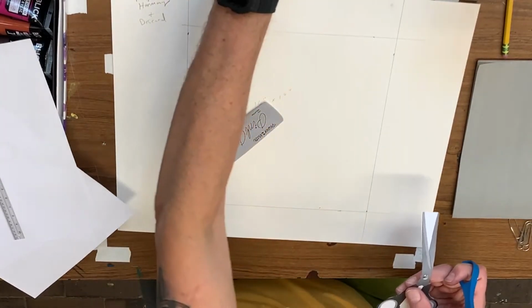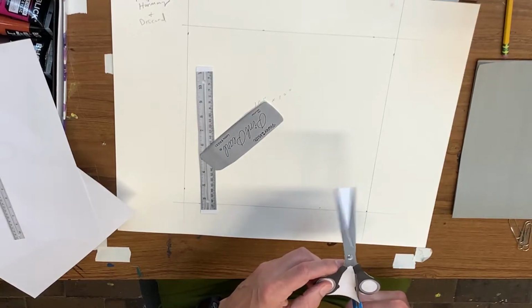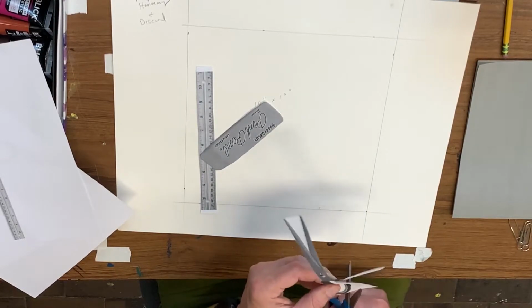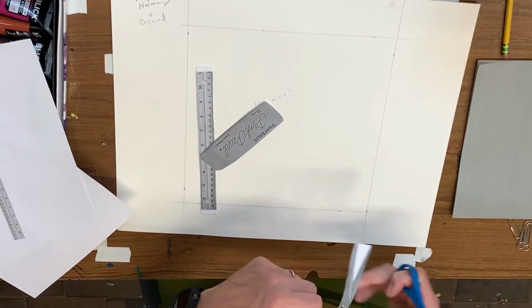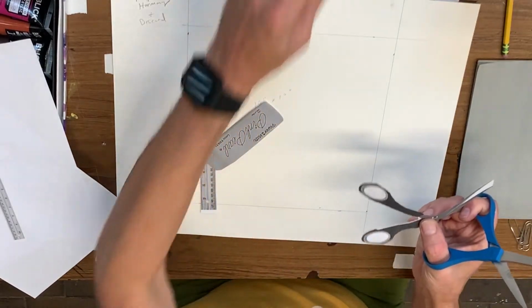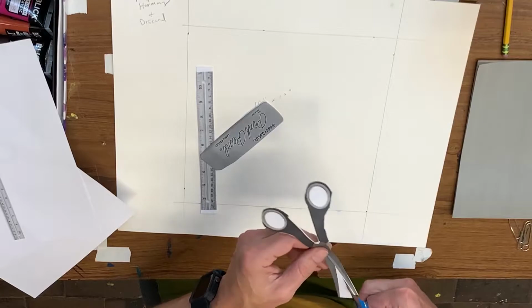And you can trace around those things as well. So this gives me a rough shape here of this scissor form. I don't need to cut those out. I can just draw that afterwards.